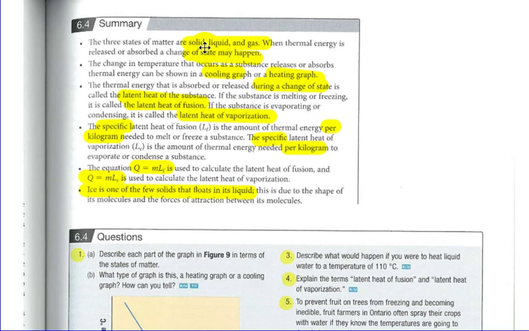So 3 states of matter: solid, liquid, gas. When thermal energy is released or absorbed, a change in state may happen. The change in temperature that occurs as a substance releases or absorbs thermal energy can be shown in a cooling graph or heating graph. Thermal energy that is absorbed or released during a change in state is called the latent heat of the substance. And remember, that word latent means hidden, so it appears to be hidden, but actually we're increasing potential or releasing potential energy as opposed to kinetic energy, which is measured by using a thermometer.